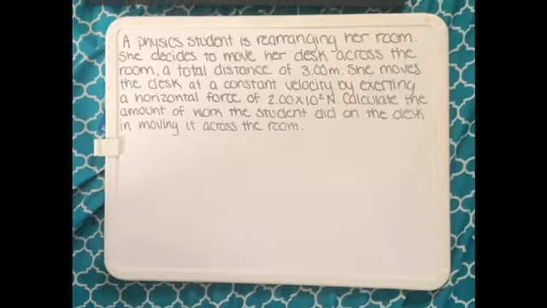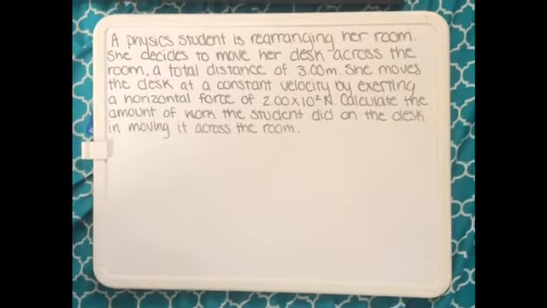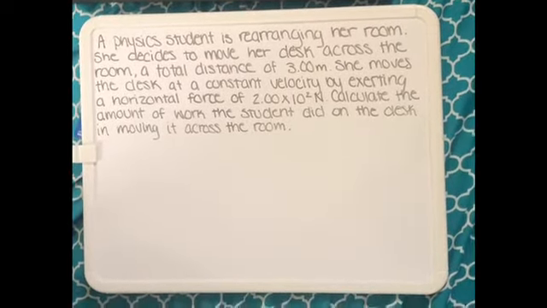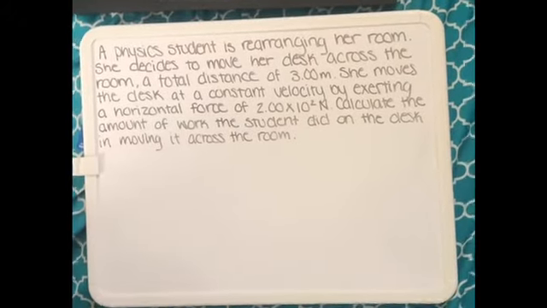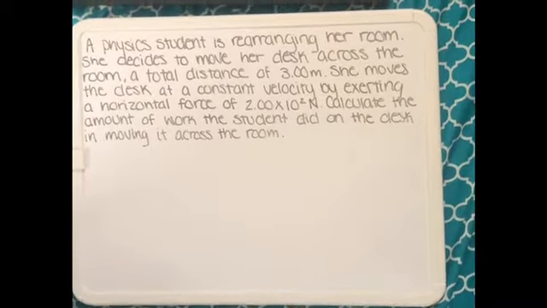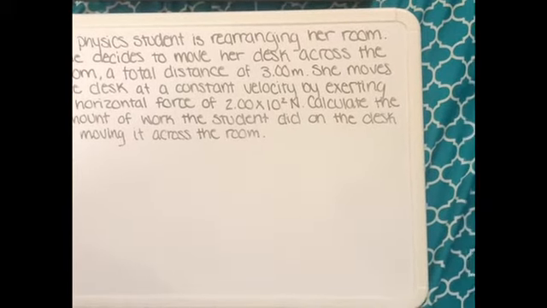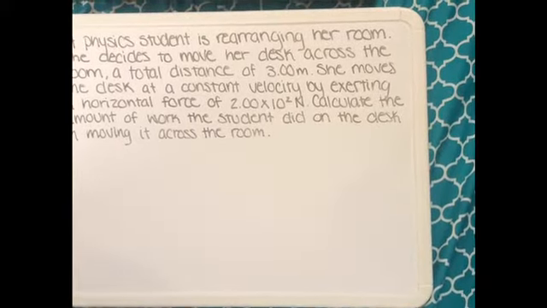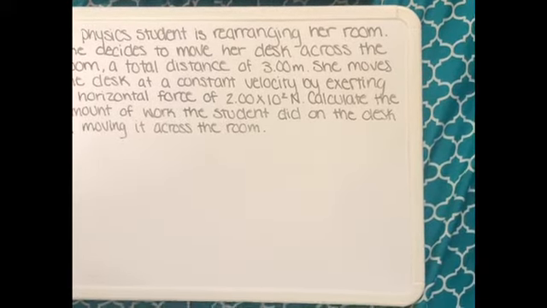Now to move on to a sample problem. A physics student is rearranging her room. She decides to move her desk across the room, a total distance of 3 meters. She moves the desk at a constant velocity by exerting a horizontal force of 2.0 × 10^2 newtons. Calculate the amount of work the student did on her desk in moving it across the room.